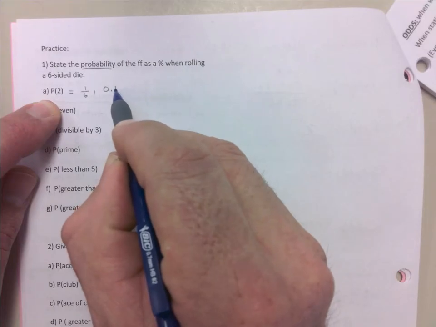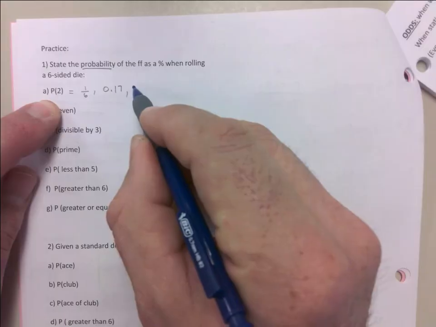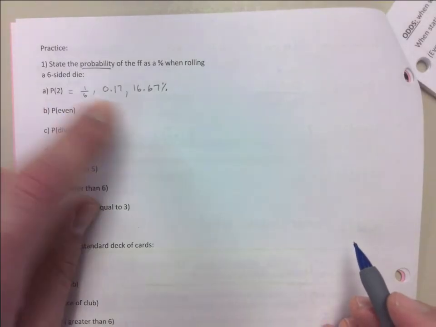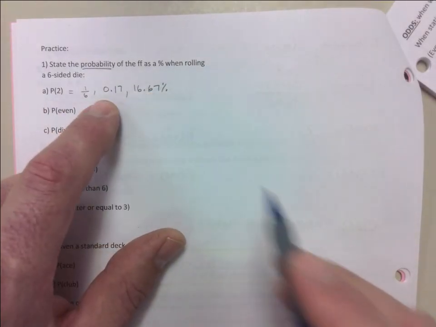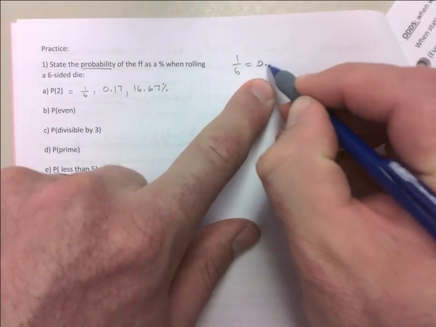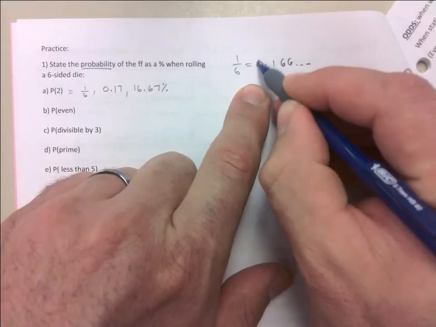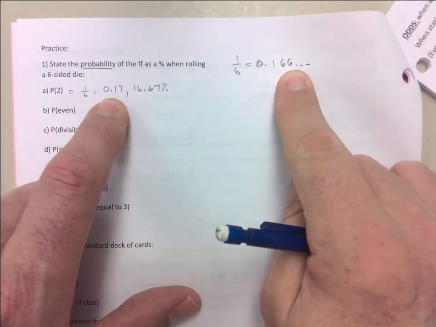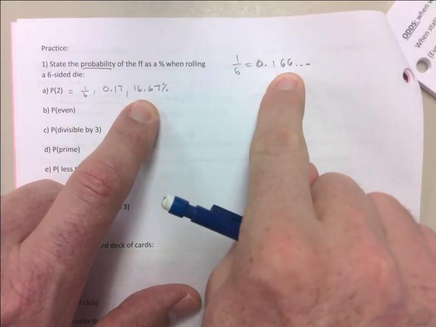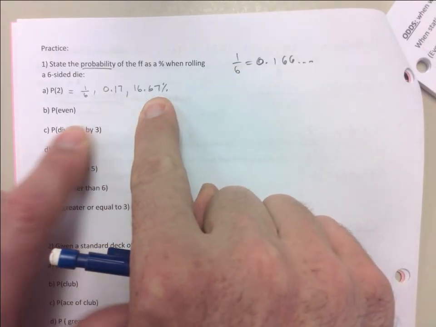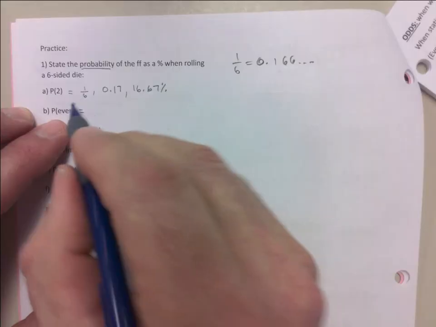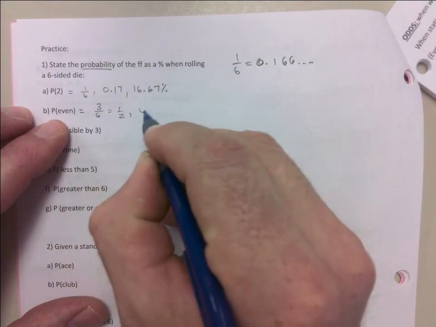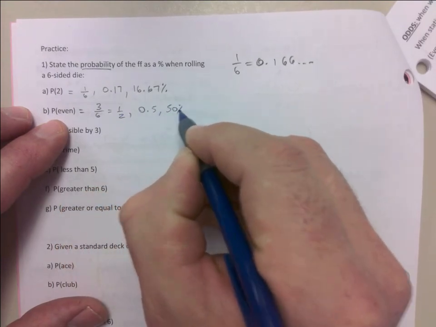This would be 0.16, and it keeps going, so technically 0.17. This would be 16.67 if you rounded it to 2 decimals as a percentage. Because remember, 1 over 6 is 0.166, it keeps going, okay? So I look at my screen and I round it to 2 decimals to get this. Then I go back to my screen, multiply that by 100 to get this one, okay? Probability of even from 1 to 6, there's just 3 options out of 6, right? That is 1/2, that's 0.5, or 50%.